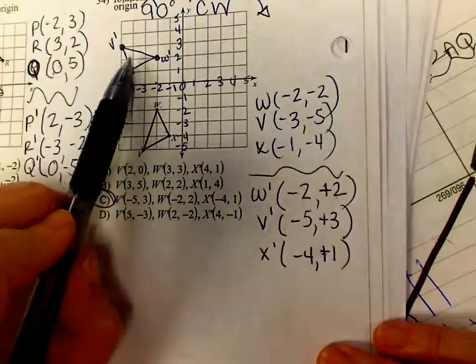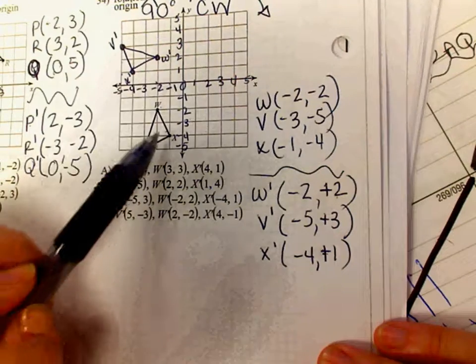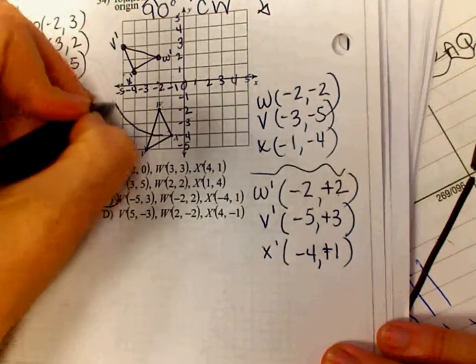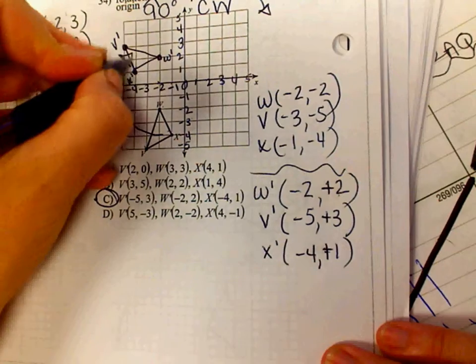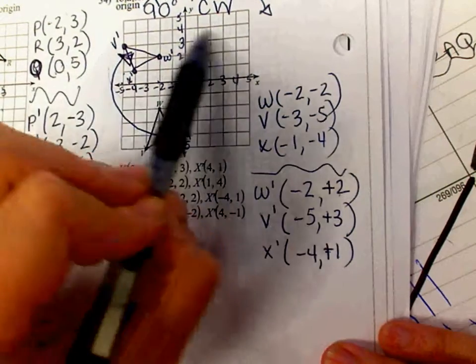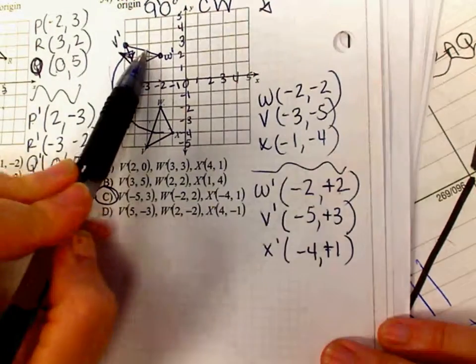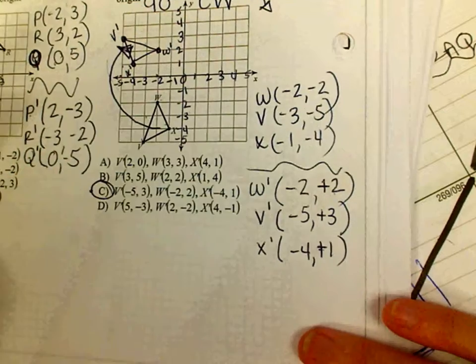Wait, did we do this right? Yeah, this is 90 degrees clockwise. Yep. This is the way the clock moves. So this is a 90 degrees clockwise rotation, and it went from one quadrant to the very next one, so that's definitely 90.